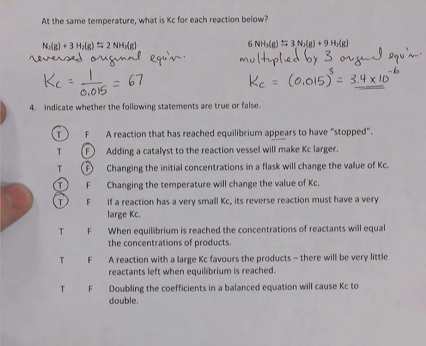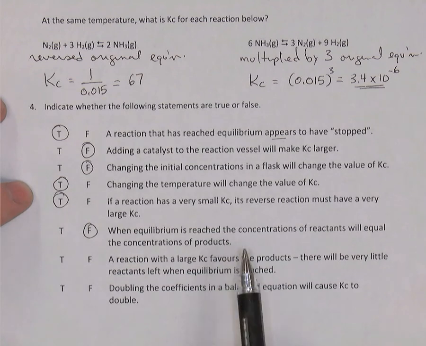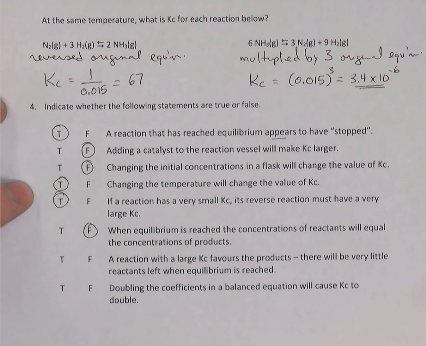When equilibrium is reached, concentrations of reactants will equal concentrations of products. Definitely false, right? If you've done any equilibrium problems, you know the ice table at equilibrium, concentrations are rarely, if ever, going to be the same. What is the same at equilibrium is that the rate of the forward reaction will equal the rate of the reverse reaction, but the concentrations are rarely, if ever, going to be the same.